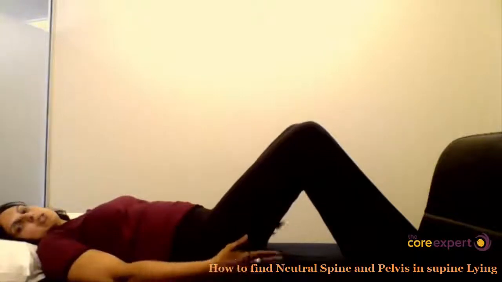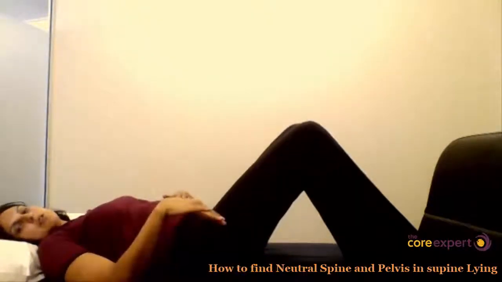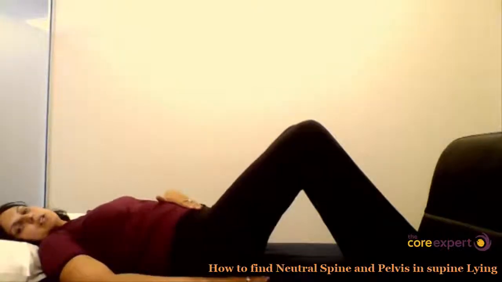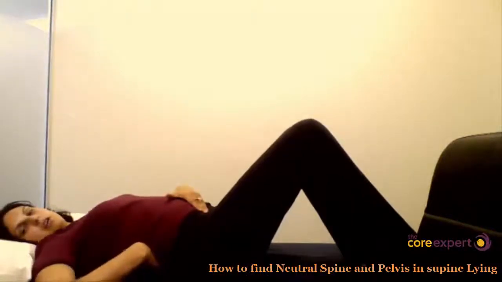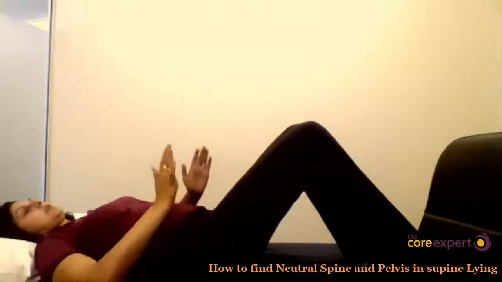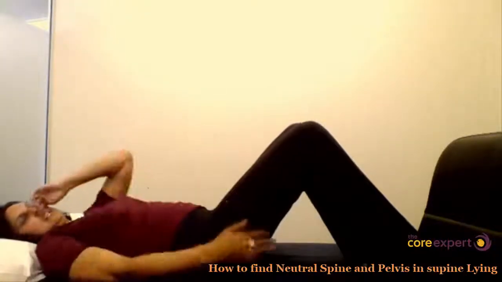My glute cheeks and my hamstrings should be free and relaxed, my tailbone is soft and on the floor. If I tilt up, my tailbone is lifted, and if I push down, my lumbar spine is arched. Okay, so hands on hip bones at the front, fingers on pubic bone, and that flush to the ceiling is how you're going to find your neutral spine.